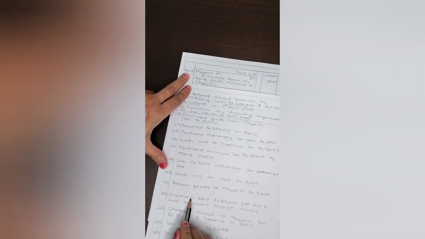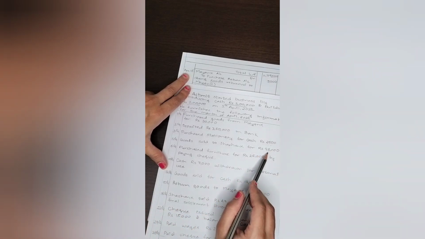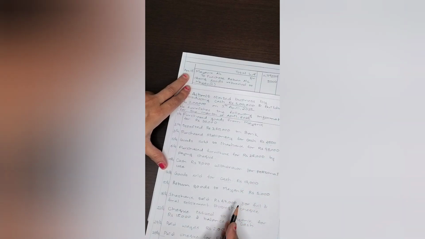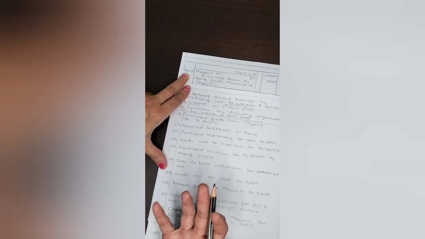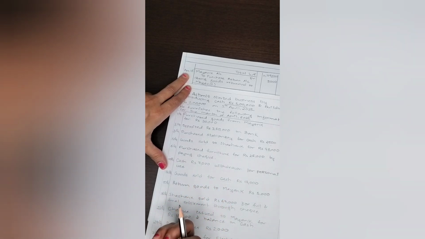Next entry is Shashank paid rupees 47,000 for full and final settlement through check. Here it is mentioned full and final settlement, meaning he is paying off. He was supposed to pay 48,000. He is paying us 47,000. That means the 1,000 difference is the discount we give to him. And that discount is an expense for us.